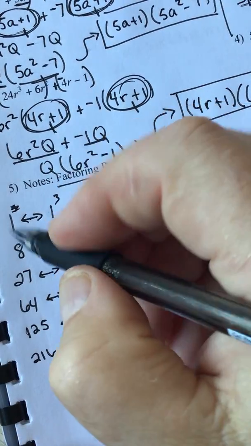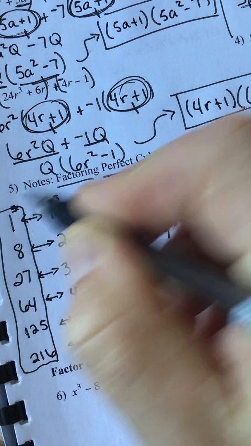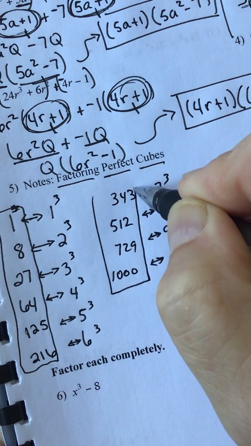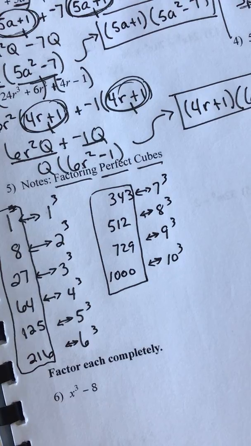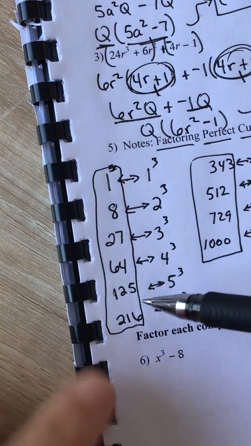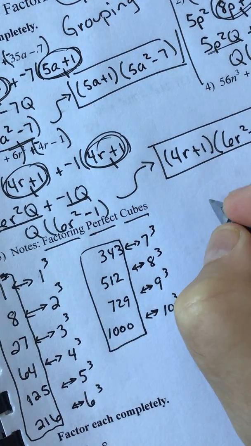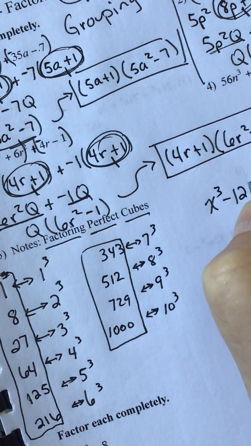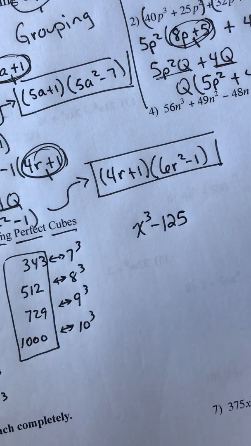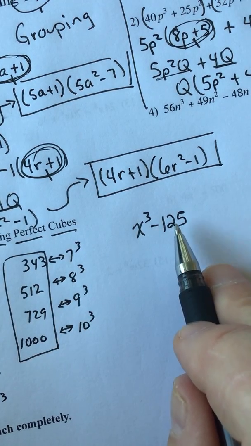When you're factoring perfect cubes, we are really looking for these numbers. We need to be able to pay attention to if we have one of those. Here's what perfect cubes look like. Let's pick one of these. How about I pick the number 125? So the problems look like this: x to the 3rd minus 125. That's called a perfect cube kind of problem because that's a perfect cube and that's a perfect cube.